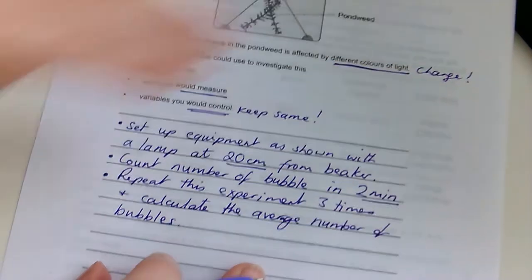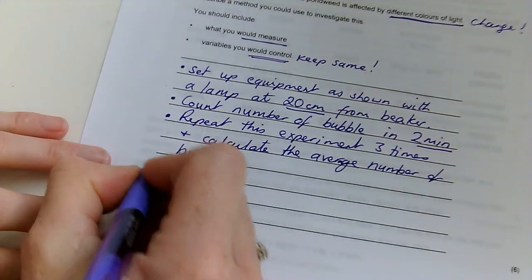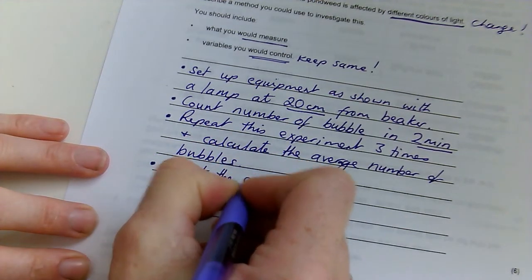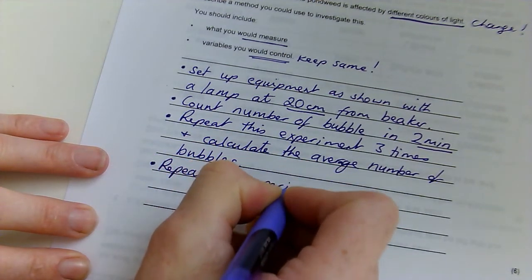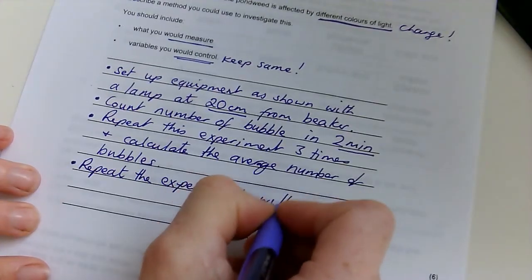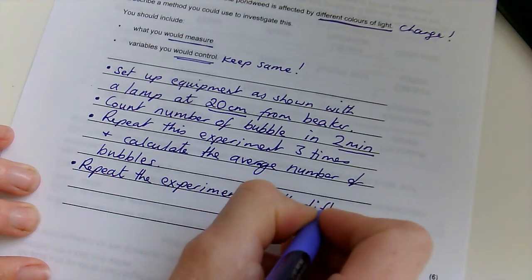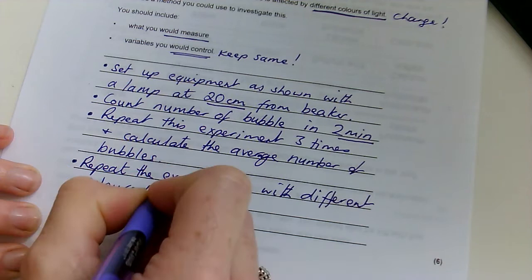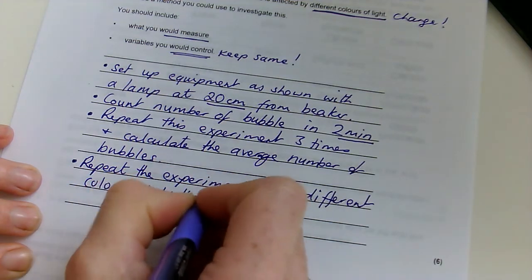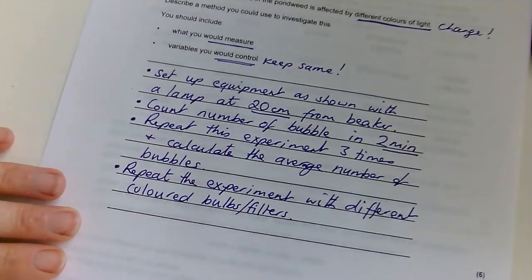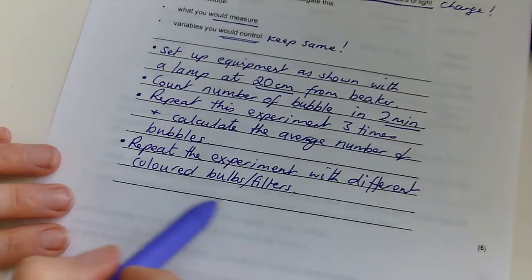So I need to change the different colour of light. So what my last point would be is that I'm going to repeat the experiment with different coloured bulbs or filters that you can put in front of the lamp so that you can get the different coloured light on your pondweed.